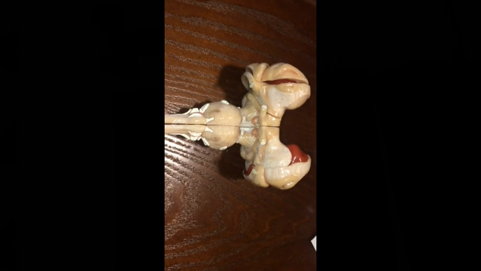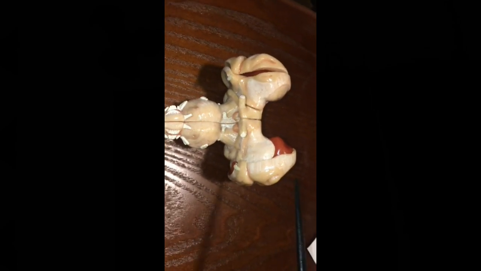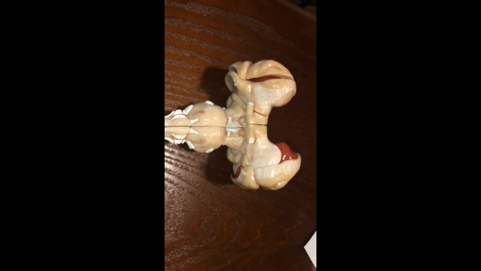The other model you want to study for the cranial nerves is this diencephalon plus brainstem model. I have a whole video on this that includes talking about the cranial nerves, so please review that, as well as some pictures and an answer picture on my website.